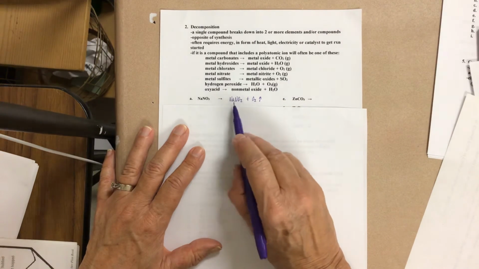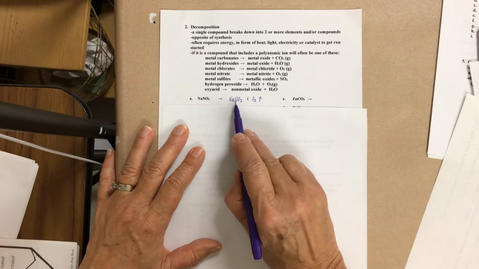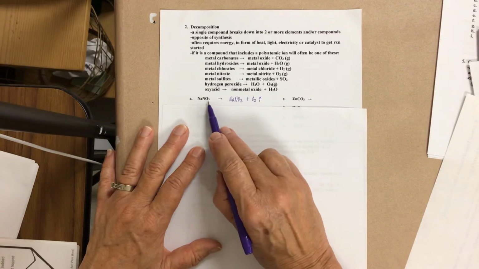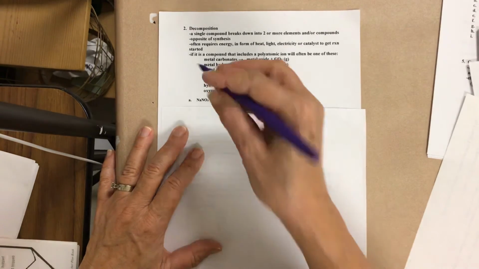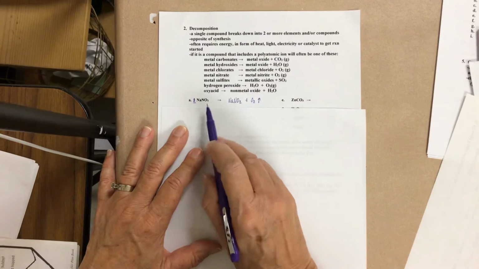Plus 1, minus 1, so we have written that correctly. We have 1 sodium, 1 nitrogen, 1 nitrogen. We have 4 oxygens, we have 3. So we're going to have to put a coefficient in front of NaNO3, so we're going to put a 2. So we start with your lower coefficient.